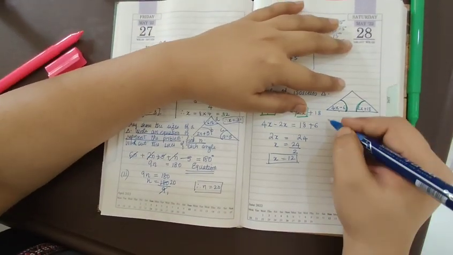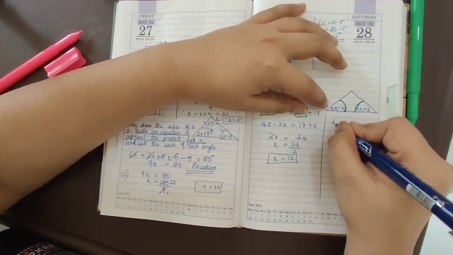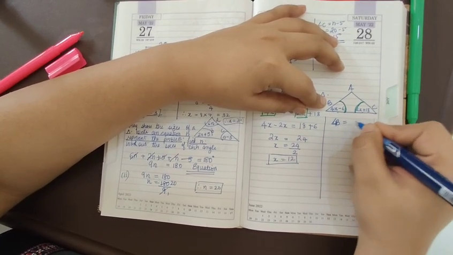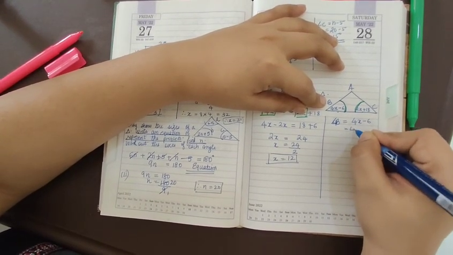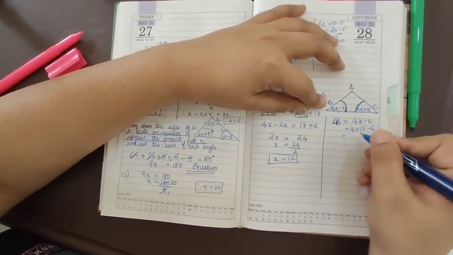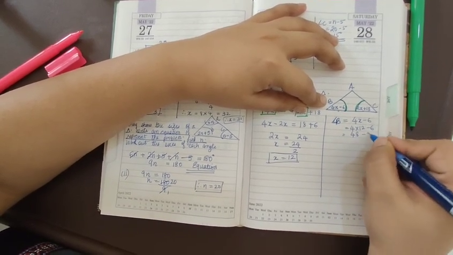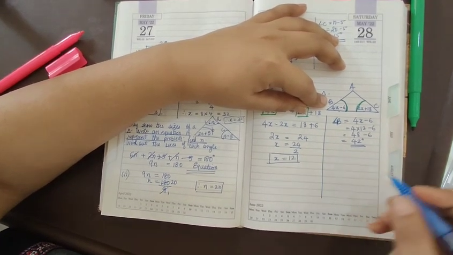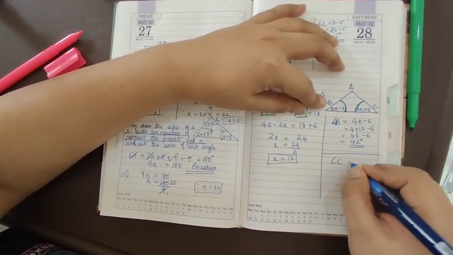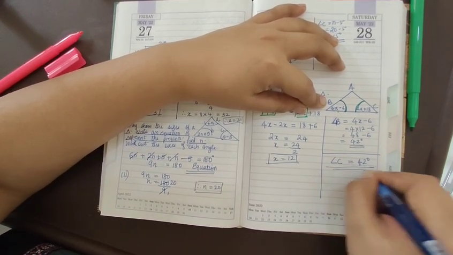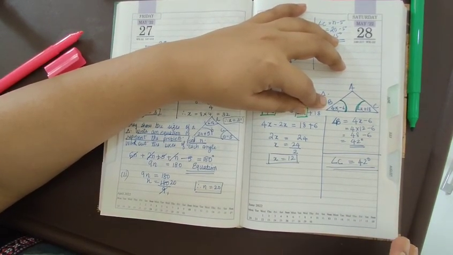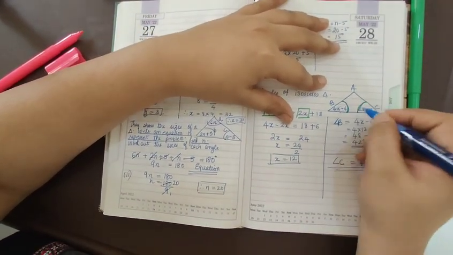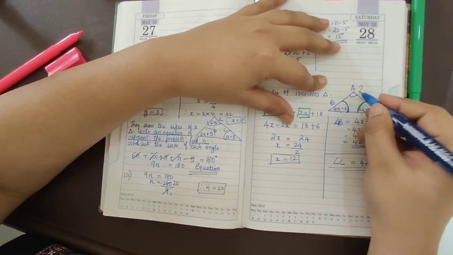Now they are asking us to find the angles as well. So this is, let's say, angle A, angle B, angle C. So for me angle B is equal to 4x minus 6, which is 4 into 12 minus 6. That is 48 minus 6, which gives me 42 degrees. And angle C, you know the base angles are equal, that will also be 42 degrees. Now how will you find the third angle? You know angle B, angle C is 42, so what will be angle A?